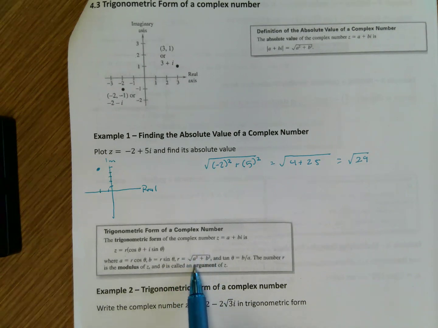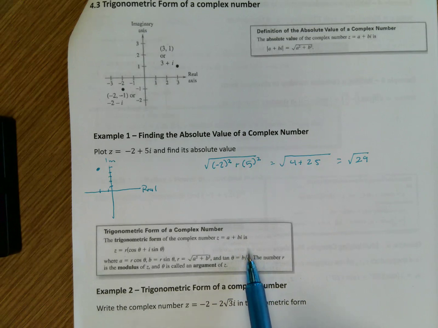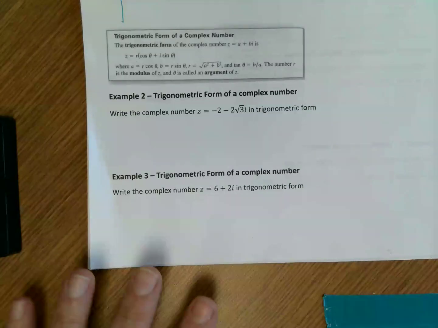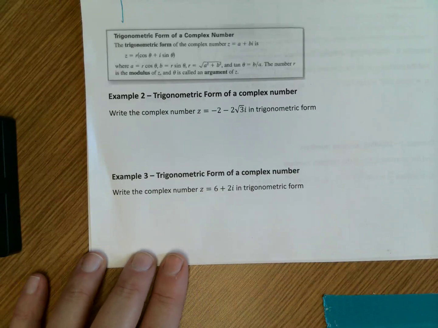So when I'm looking at this, we have our r value, our magnitude, right here, the absolute value, and then we still have tan of our angle is b over a. That's the same thing as chapter 3. So let's look into that. Now let's try to write this in trigonometric form.